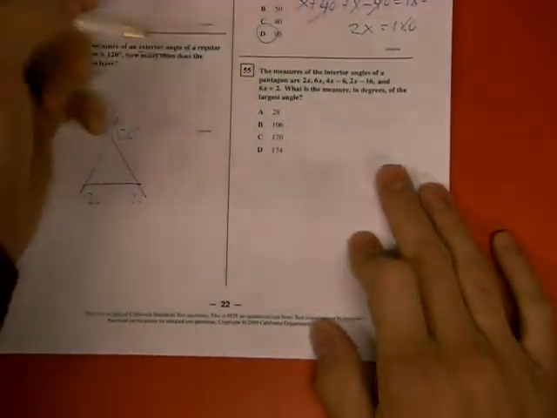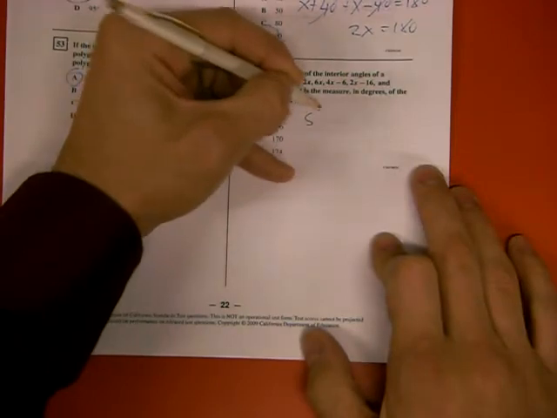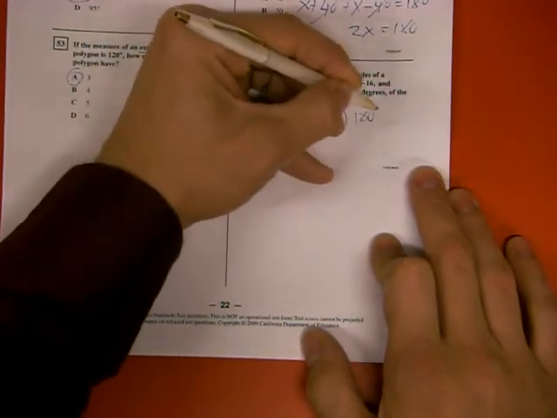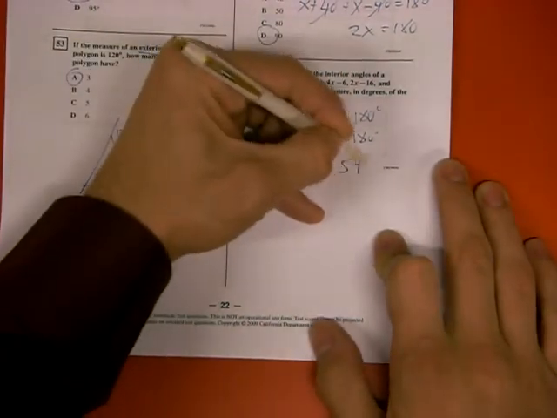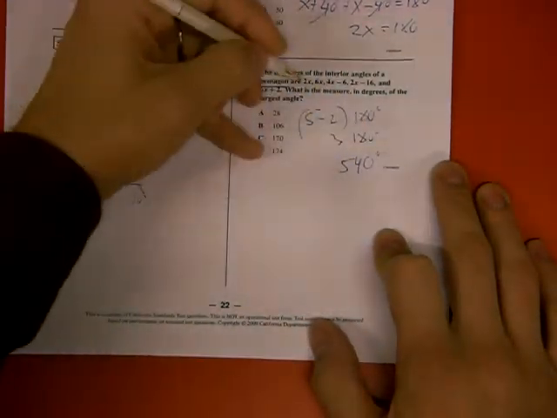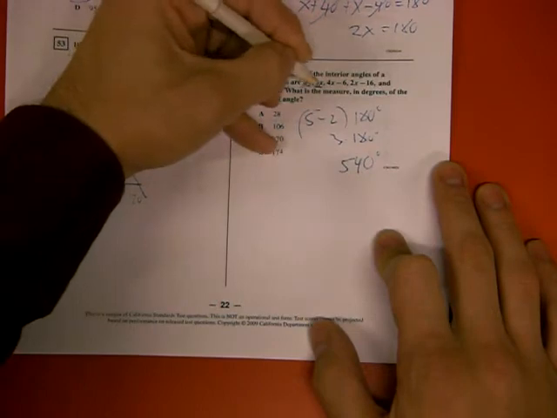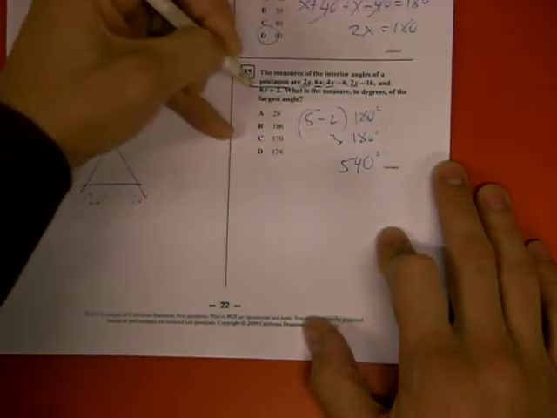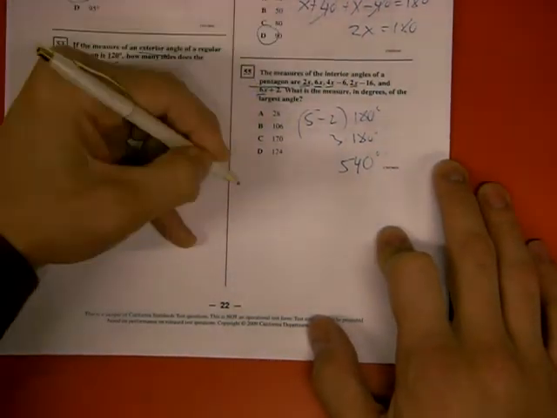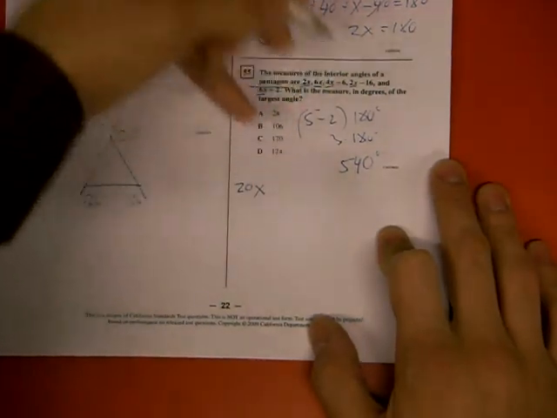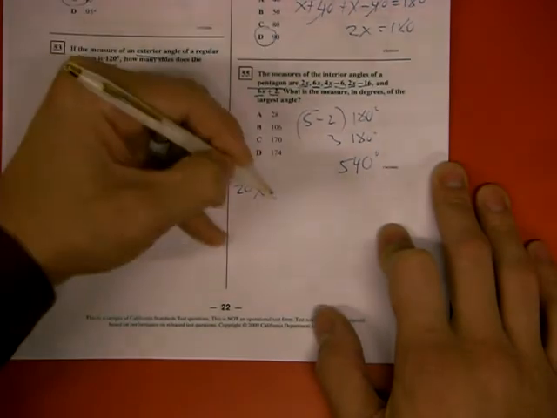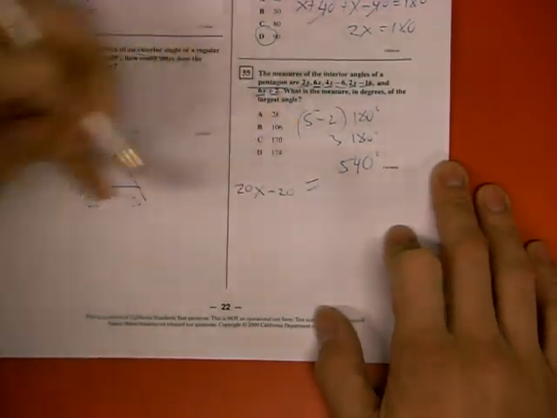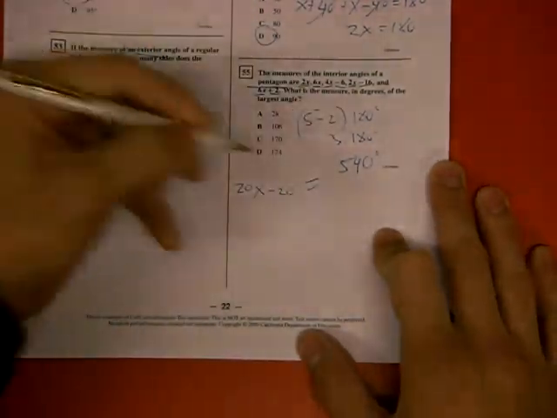The measure of the interior angles of a pentagon is (5 minus 2) times 180 degrees, which is 3 times 180 degrees. 3 times 18 is 54, so this is 540 degrees. Now I do 2x plus 6x, that's 8x, and so on up to 20x. Then the constants: take away 6, take away 16 is minus 22, plus 2 is minus 20. Equals 540. Divide through by 20.